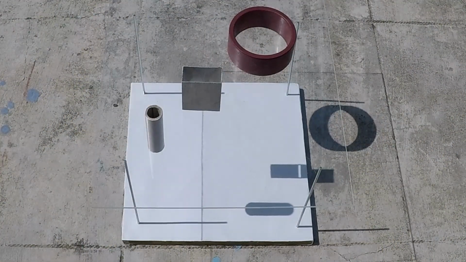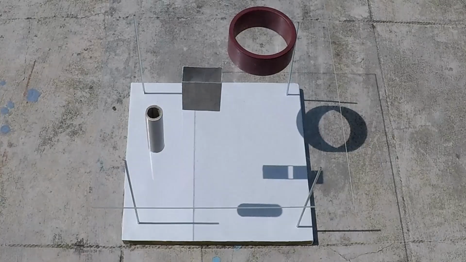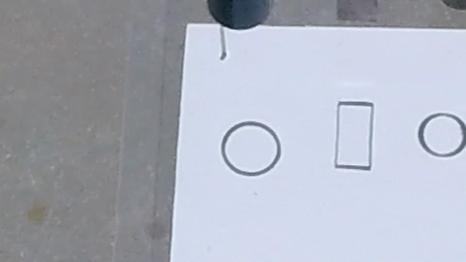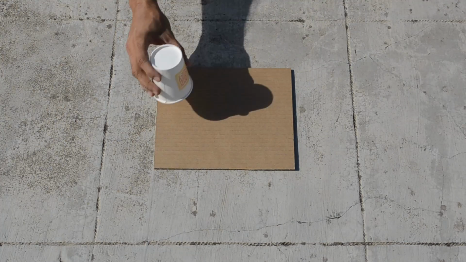On the zero shadow day, based on the location, when the sun is exactly at the top, you will see a full circle as the shadow of a pipe. You can do your setup with these everyday things as well.